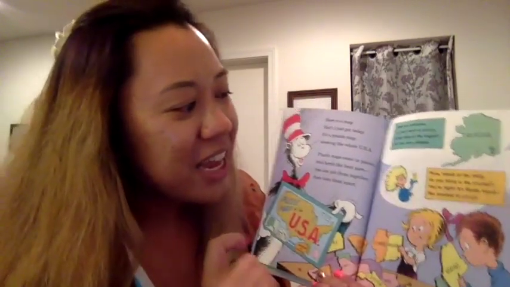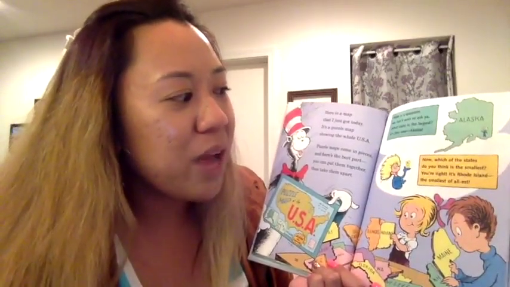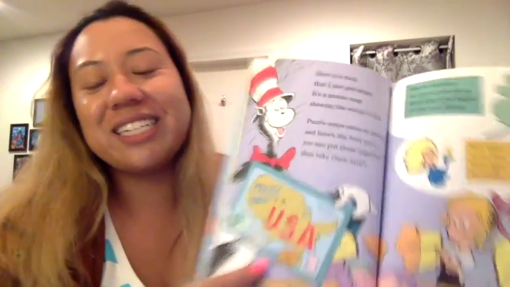Love puzzles. Here's a question we can't wait to ask you. What state is the largest? Well, it's this one, Alaska. Now, which one of the states do you think is the smallest? You're right, it's Rhode Island, the smallest of all. Awesome. Here's a game that we play, so feel free to play too. What does each of the 50 states look like to you?